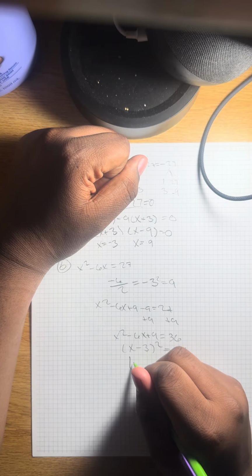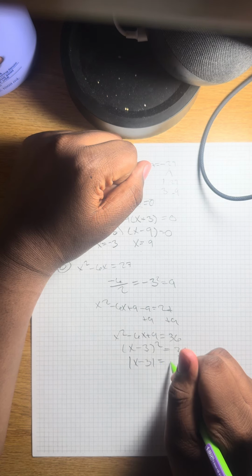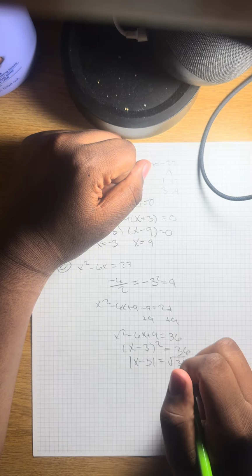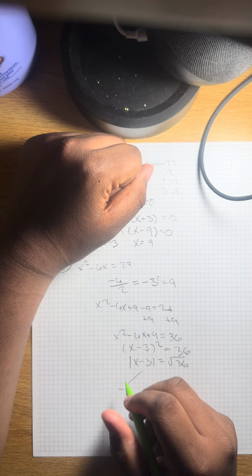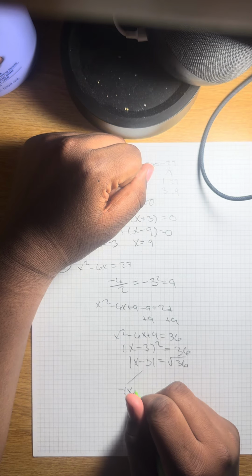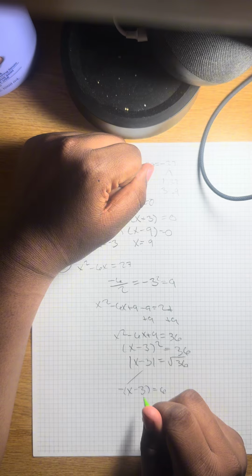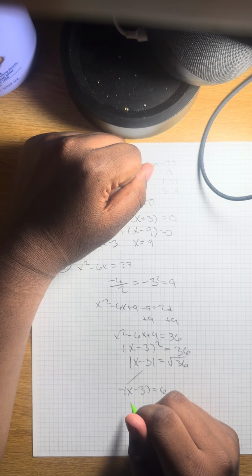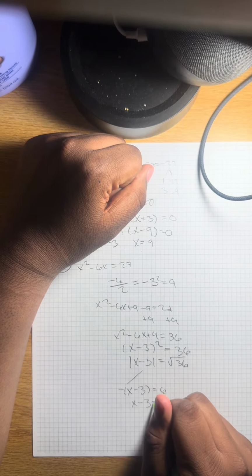And I'm gonna have to do the clean and dirty method. So we have to find the square root of 36. So it's gonna be plus or minus: x minus 3 equals 6, or x minus 3 equals negative 6.